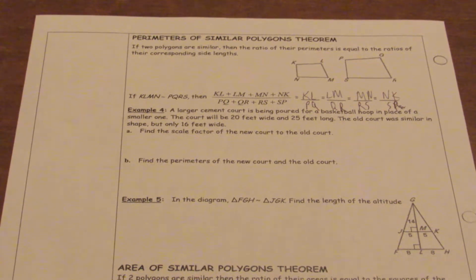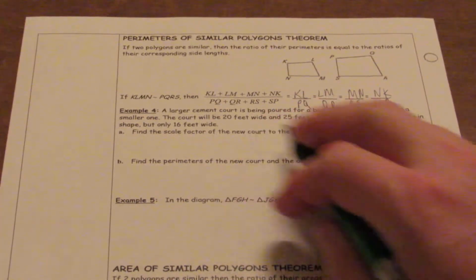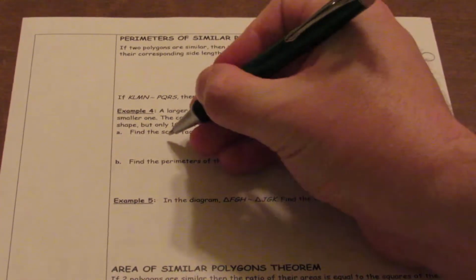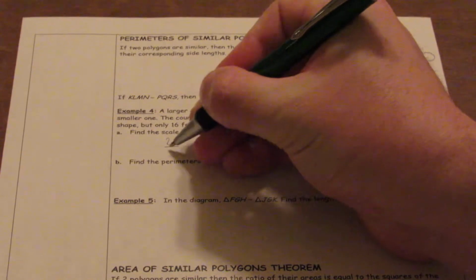So I want to make sure I'm looking at the same thing. I want the new court on top because it says new court to old court. So I have width here and width here, so that's what I'm going to use. I have 20 to 16.